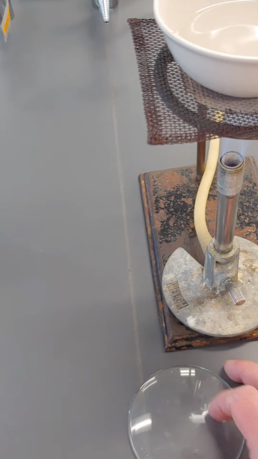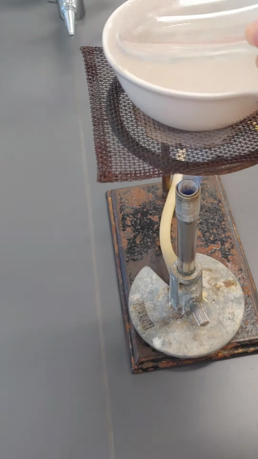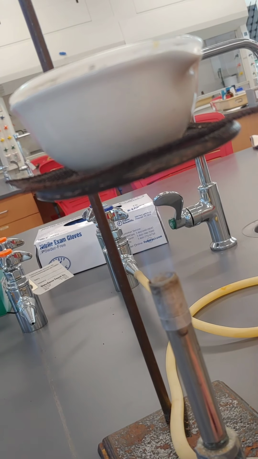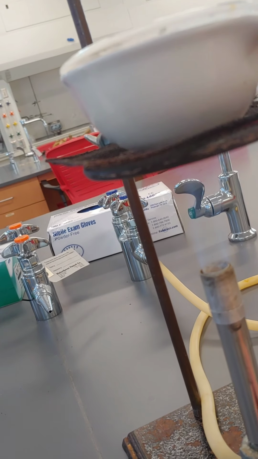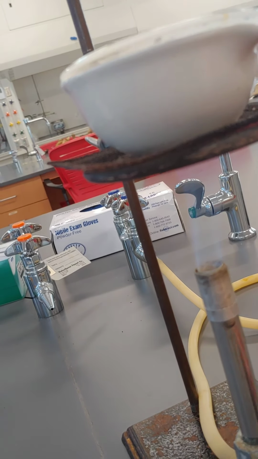So again, I lit my Bunsen burner over here, and then I'm going to place it underneath my evaporating dish, place the watch glass on top, and then kind of adjust the flame a little bit. So I don't want it too high. I want my sample to evaporate, but I don't want it to go too crazy too quickly. And so we'll let that evaporate.